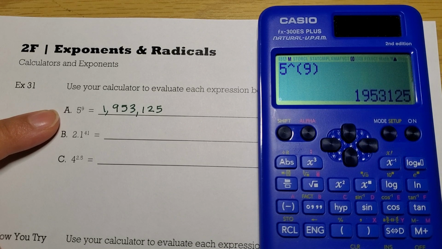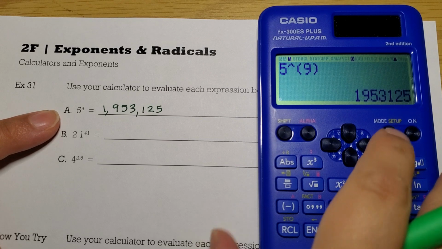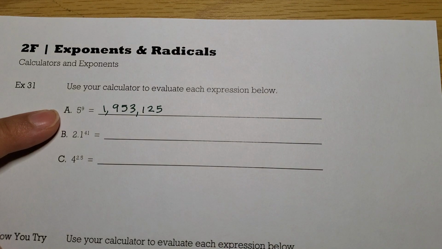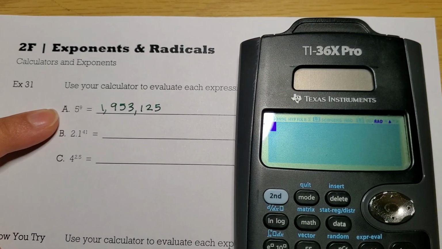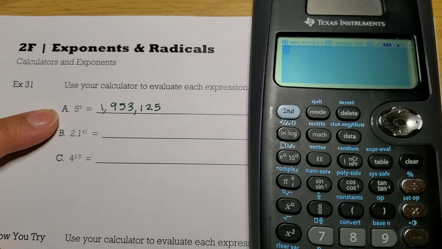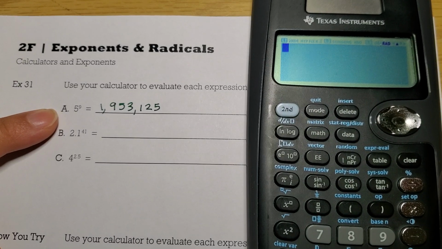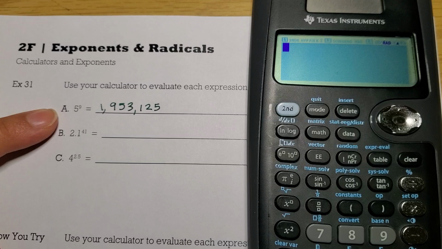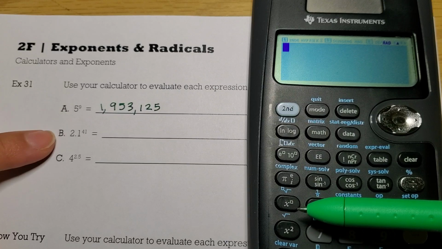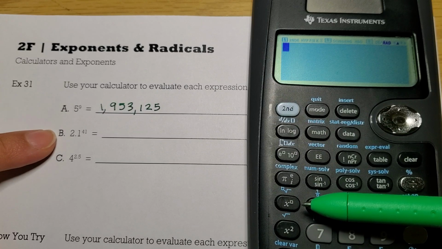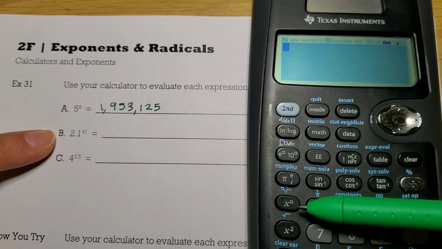It can also display them another way, but the next calculator also displays them in a similar way, but has a different way of getting there. So let's check that one out. So this is the TI-36X Pro. And for this one, our exponent button looks much the same. So it's got an X with a little box next to it. So on this one, I'm going to do part B. I'm going to find 2.1 to the 41st power.